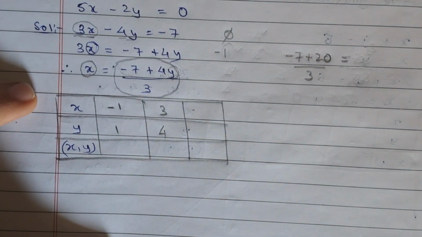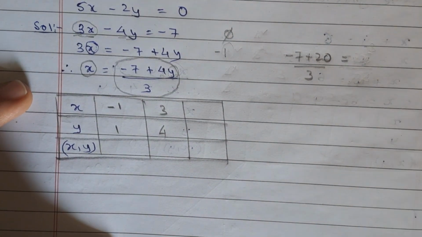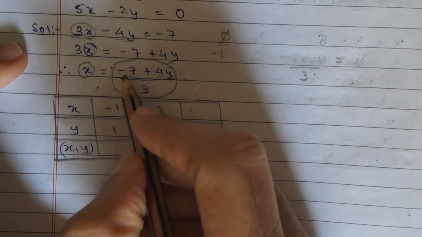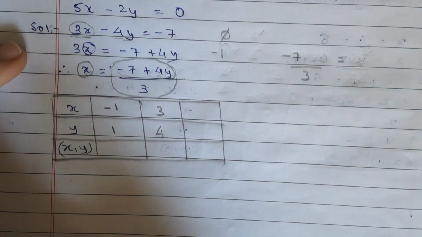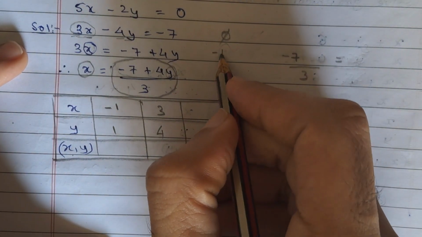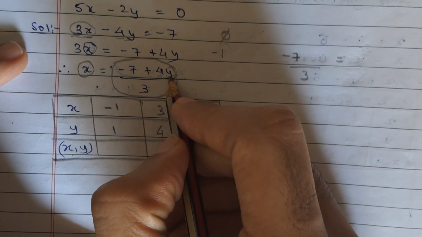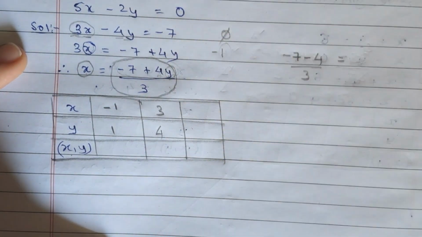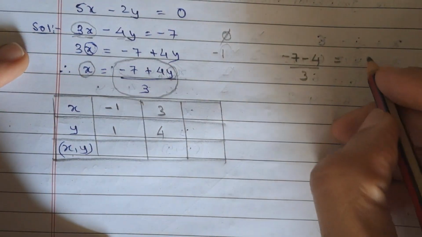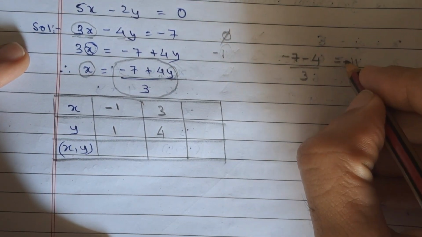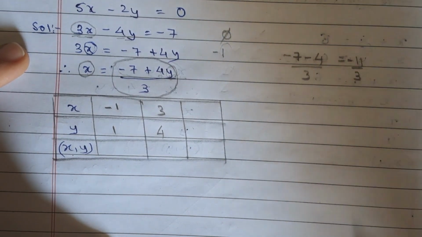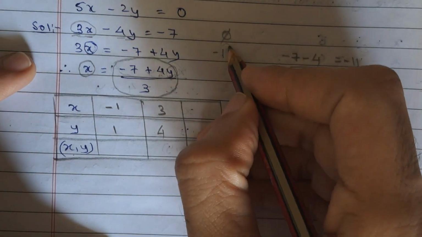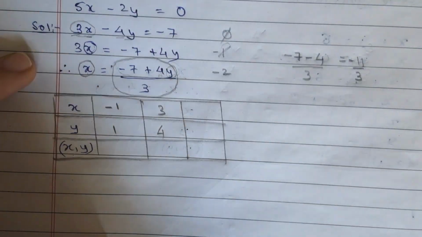We have to be a bit careful over here because negative numbers usually create confusion. So let's see how to tackle this. When I put -1, the first number is anyway -7, that will not get impacted. When I put -1 in place of y, it will become -4. So minus plus, when we add them, it gives me 11 with the bigger number's sign, -11 upon 3. Now 3 cannot cancel -11. So taking -1 is not a good option. Let me try for -2.